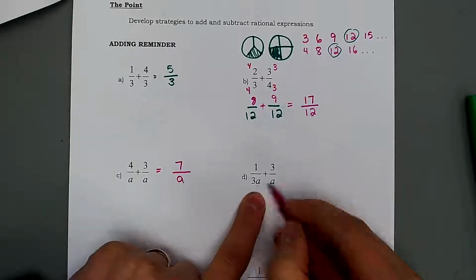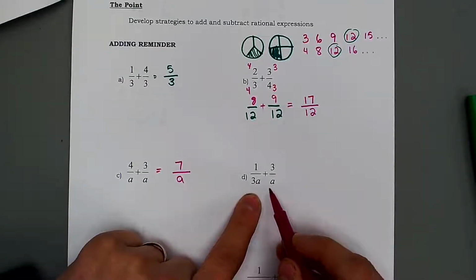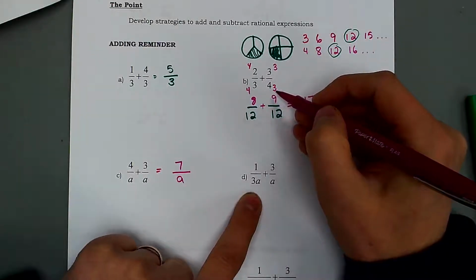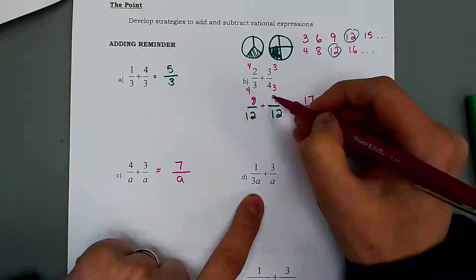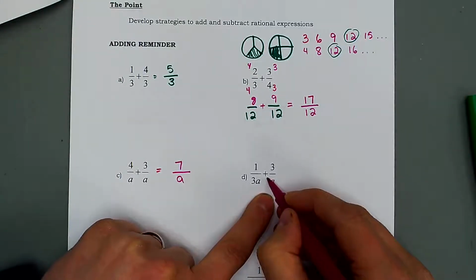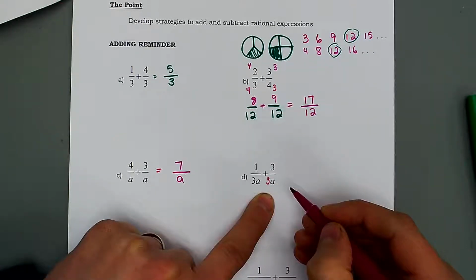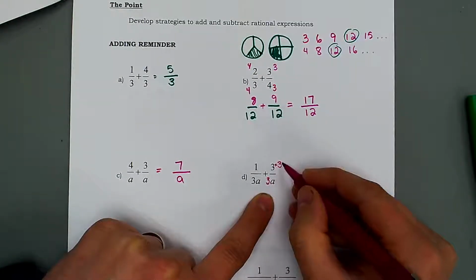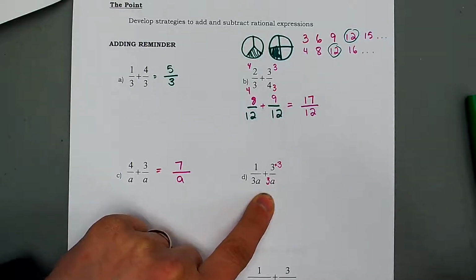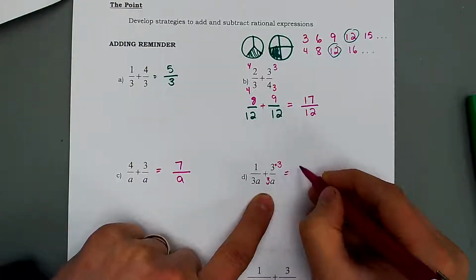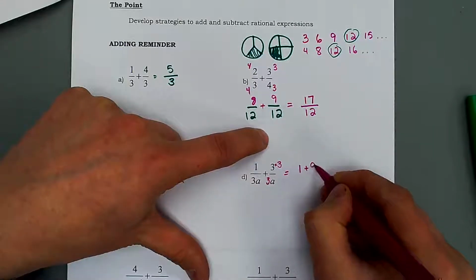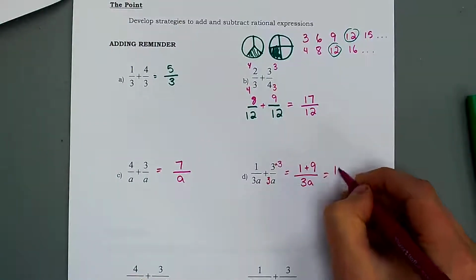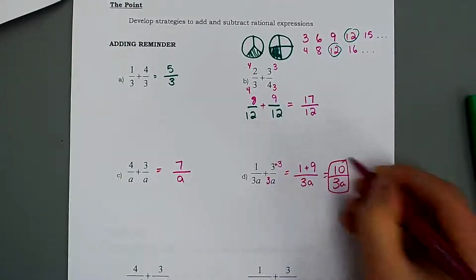Now, the letter D is different. 3a and a. Those denominators do not match. We can get them to match, just like we did above, by multiplying the denominator by a number. Right now, if I were to just write a 3 there, and I multiply that a by a 3, they match. I can multiply this by a 3 to keep this number the same in its value, and now the denominators match. I've got a 1 plus a 3 times 3, all divided by a 3a, and now we've got a 10 over a 3a. And now this actually is simplified.